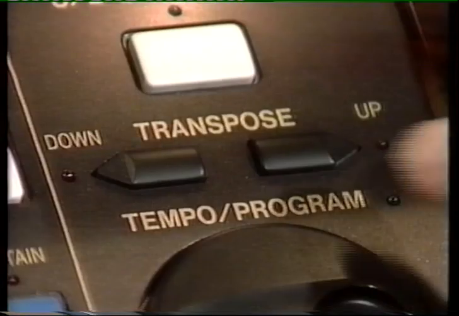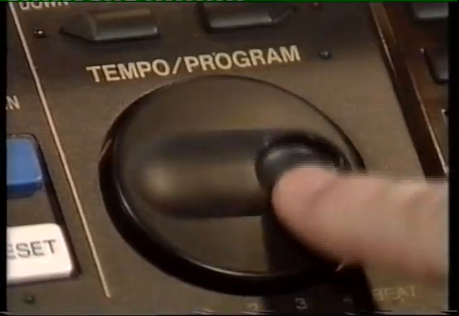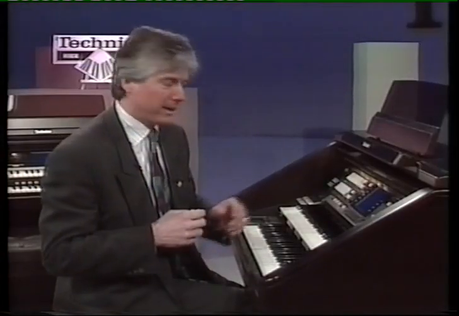Let me give you an idea of some of the fun that you can have with this. At this point, we've recorded all 5 parts and created a little band. Now by simply pushing the transpose button, it will transpose to a different key. And by turning the tempo control wheel, we can speed it up a little bit. And now listen to how good my Dixieland band sounds.